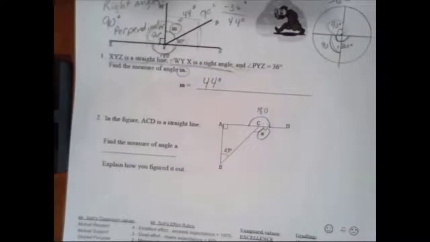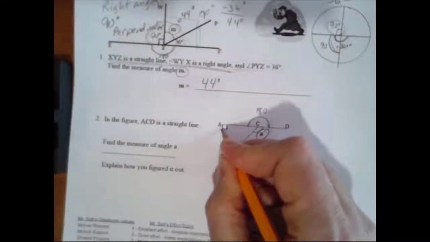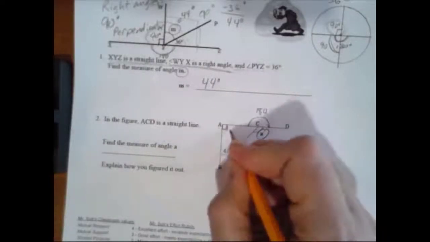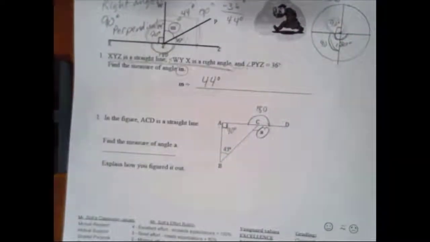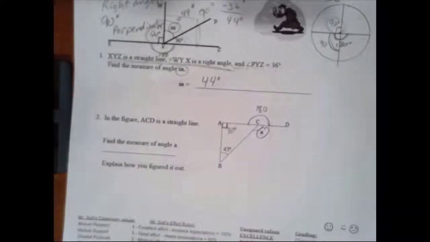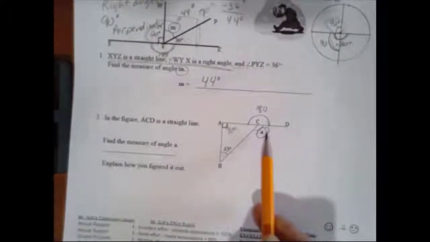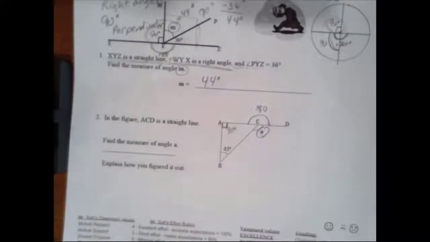We want to find A. Now, they didn't tell us that BAD is 90 degrees, but they gave us this little symbol here. This little symbol means that this is a right angle, which means I'm allowed to write that that's 90 degrees right there, because it gave me that symbol, that this is square. All right? So we know this is 90. This is 43. I would like to know what A is.